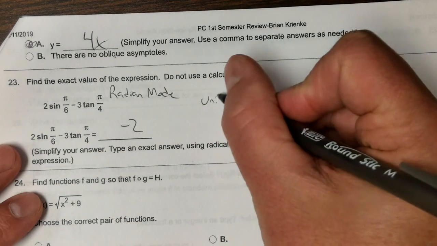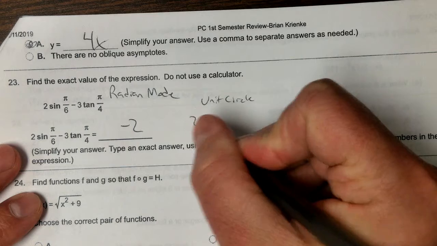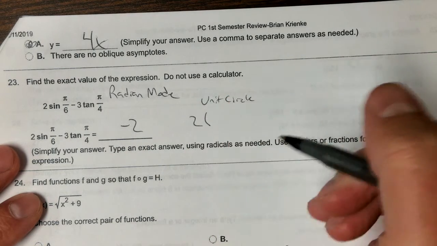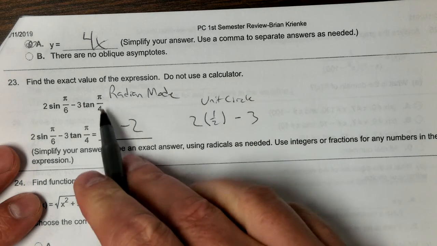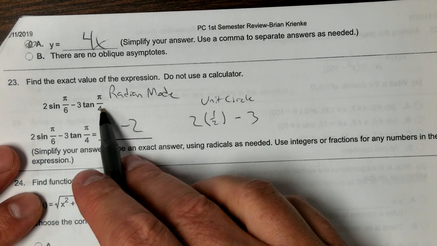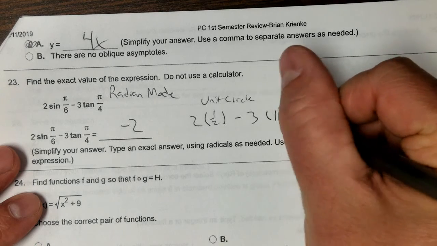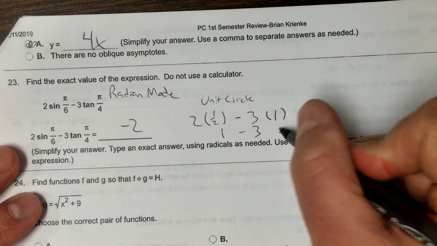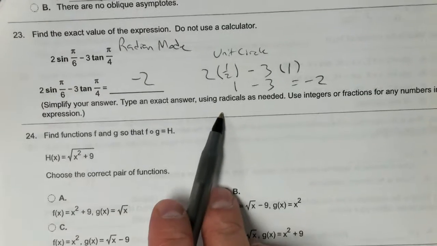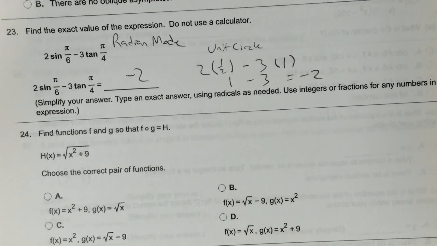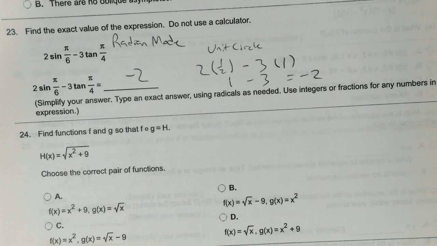But if not, use your unit circle. The sine of pi/6 is like the sine of 30, which we know is a half. And the tan of 45 degrees is like the tan of pi/4, and that's 1. So you're basically doing 1 minus 3. That's how you'd have to do it if you end up with a decimal of some sort, like involving a square root of 3. Remember, we've had several combinations of those. It just changes angles.